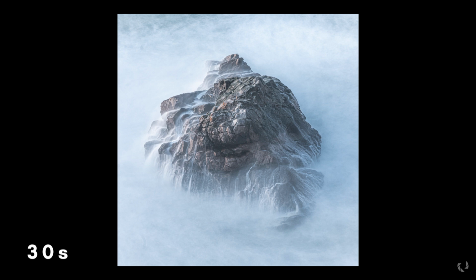And here's one more shot that was taken at a low shutter speed. So you can really see the blur in those images there.